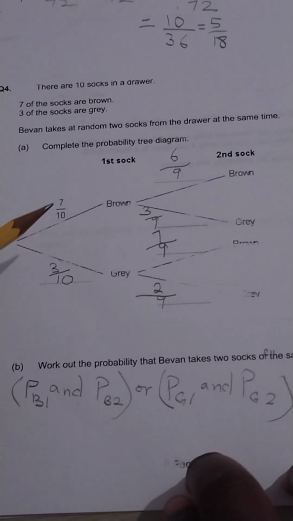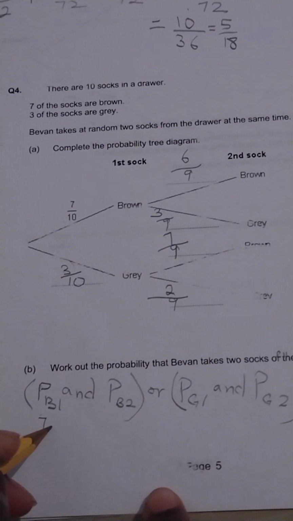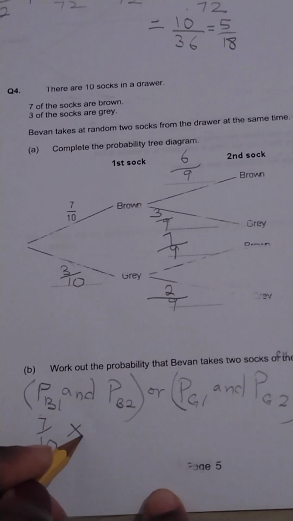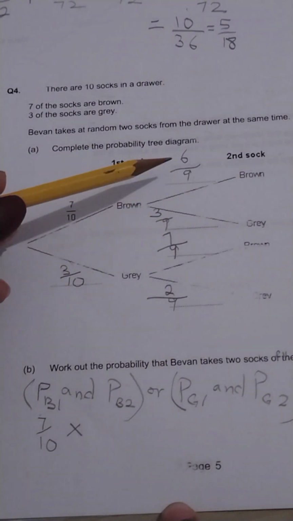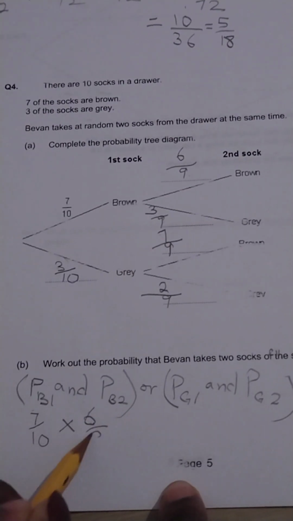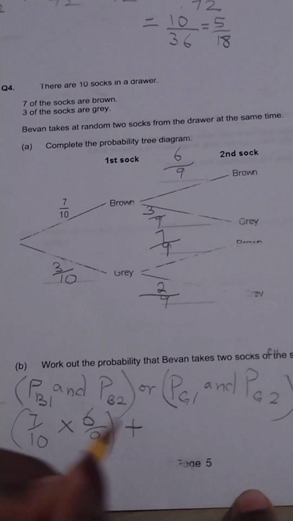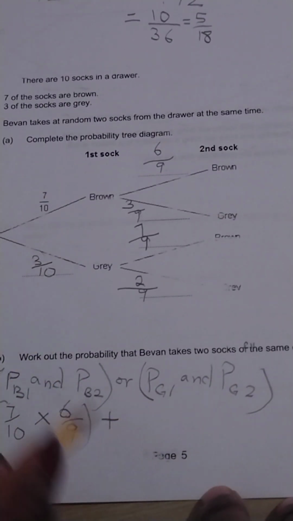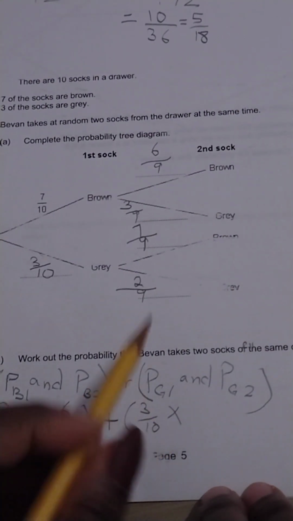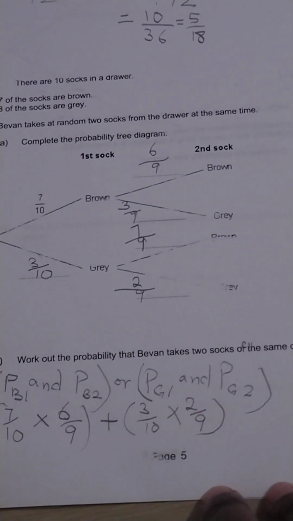Okay, so if he took brown the first time, which is 7 out of 10, and means multiplication in probability, and he took brown the second time, 6 ninths. Or means to add, he took grey the first time as 3/10, and he took grey the second time, that is 2 ninths.